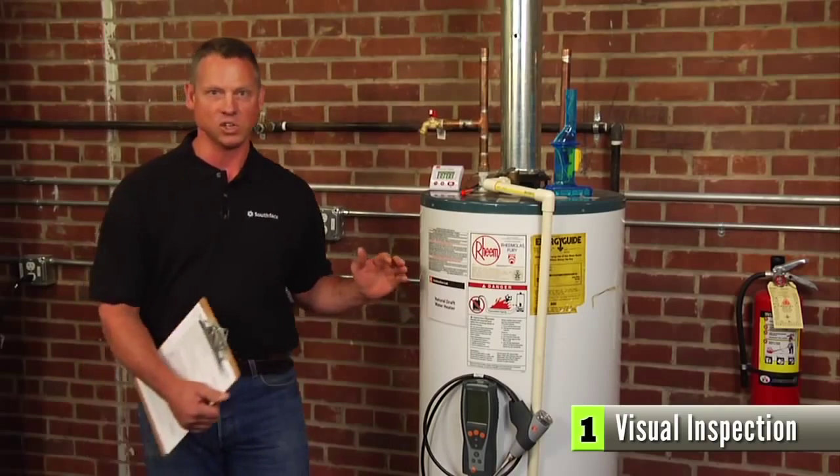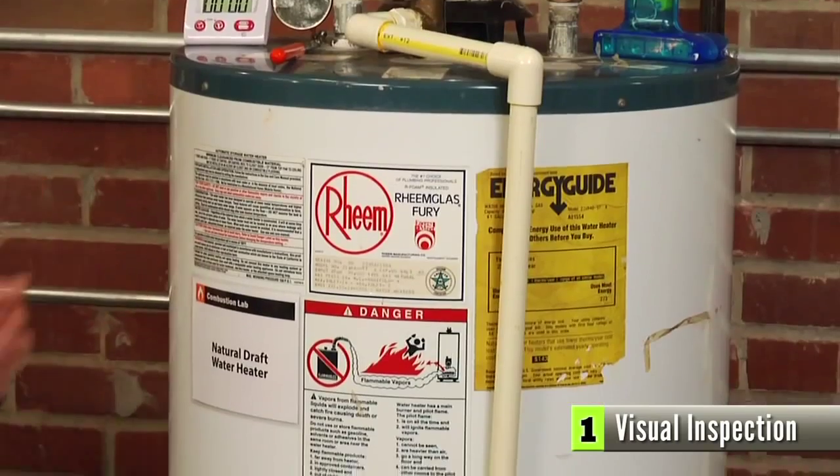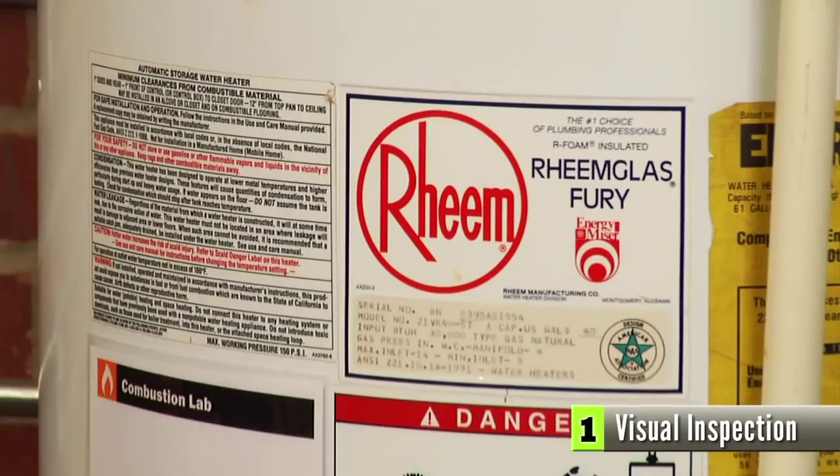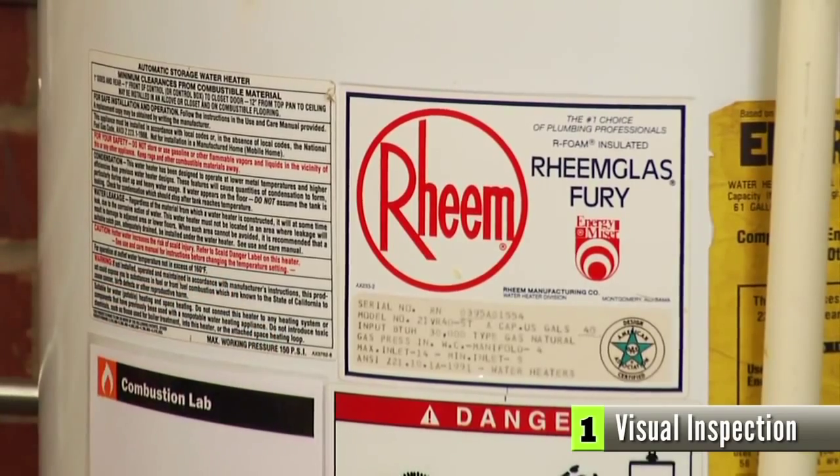Appliance information: start out by making a note of the type of appliance that you have, and here we have a natural draft water heater. You want to record the model number and the rated BTU output and input on the model.